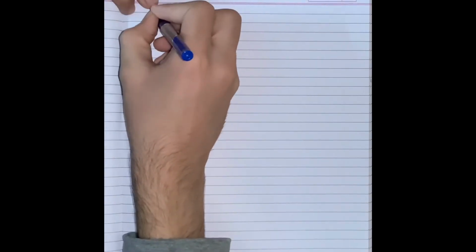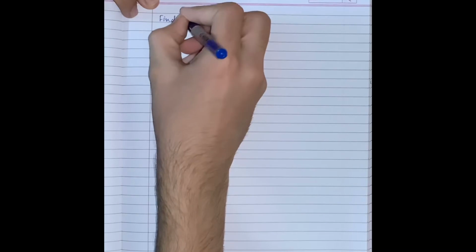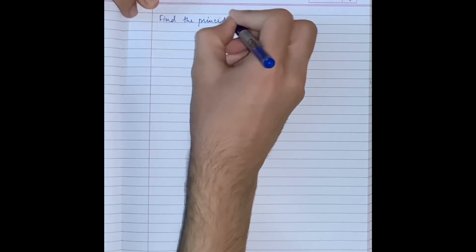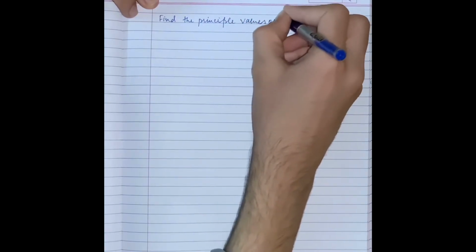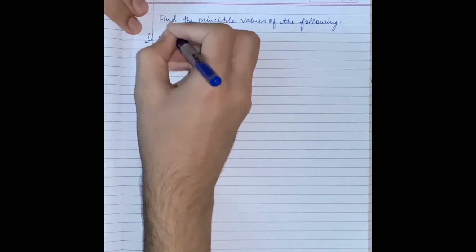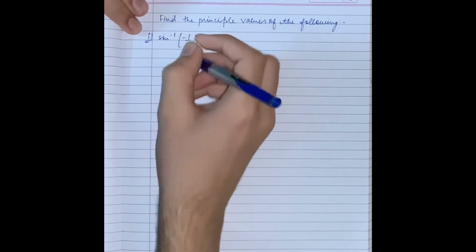We will now practice some questions of the type: find the principal values of the following. So the first is sine inverse of -1/2.